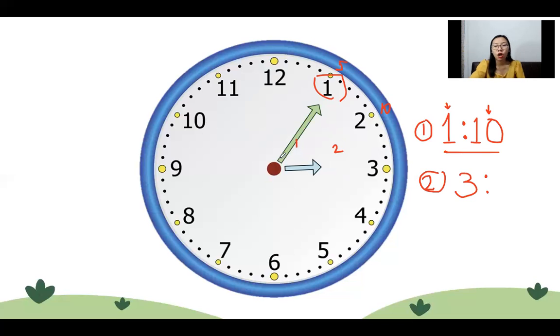What is this? The long hand, the minute hand, points at 1. And what is 1? It's 5 minutes. So we can say 0, 5. It's 3:05. 3:05.